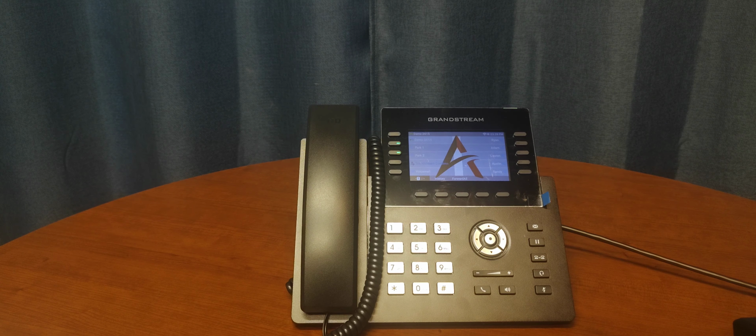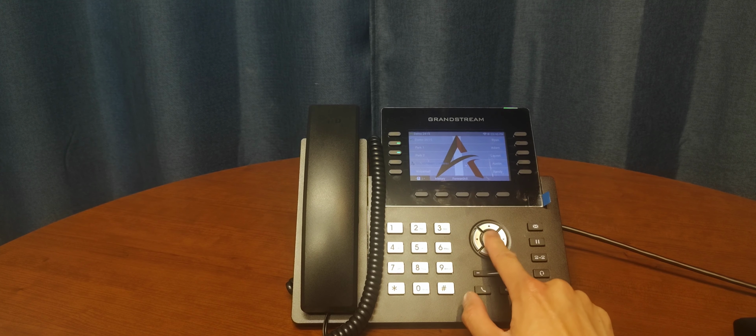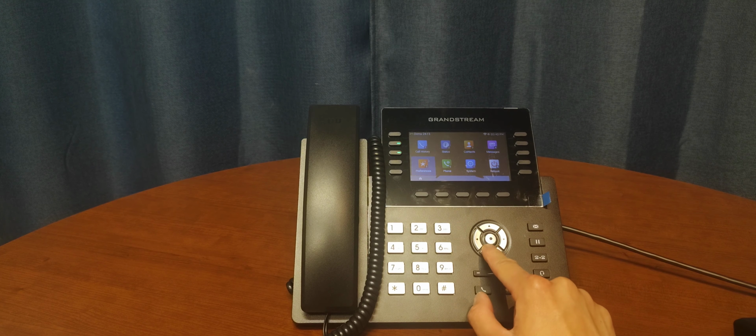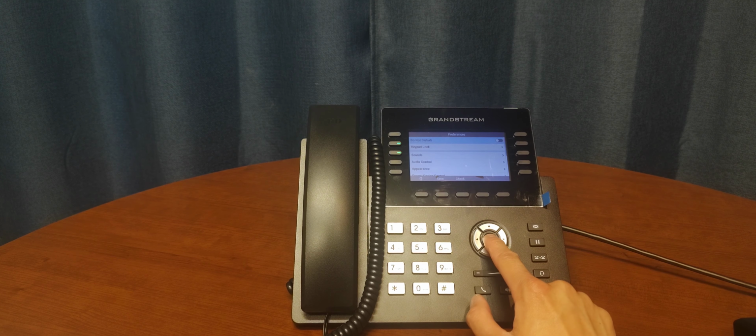In this video, we're going to be showing you how to change your ringtone on your GRP2615. From the home screen, press the center navigation key to open up the menu. Then, go down to Preferences. From there, go to Sounds.